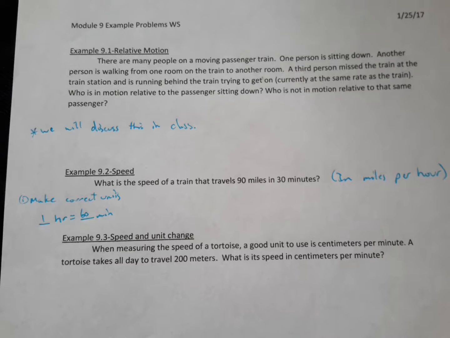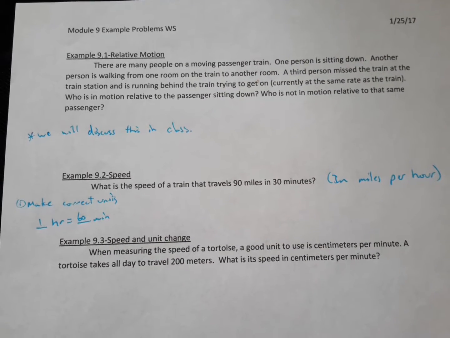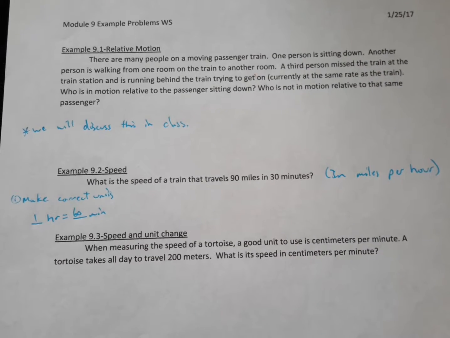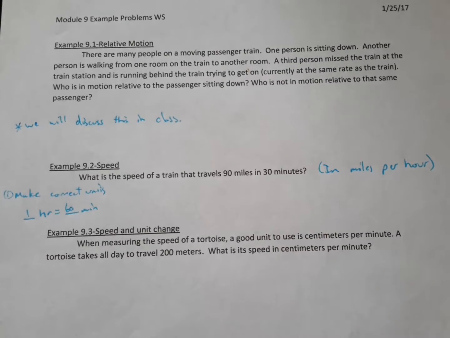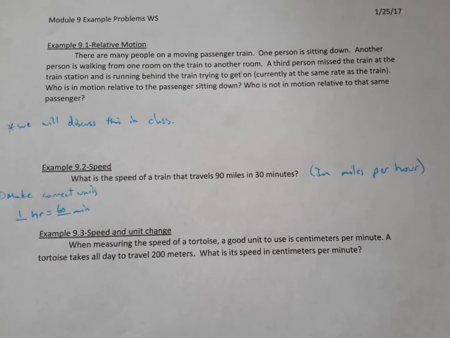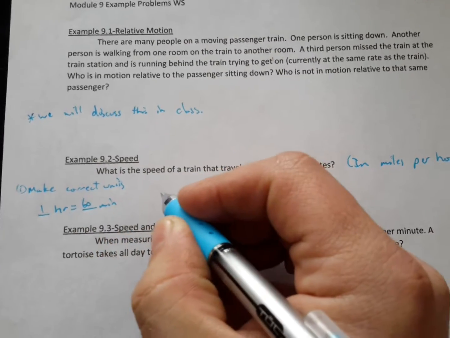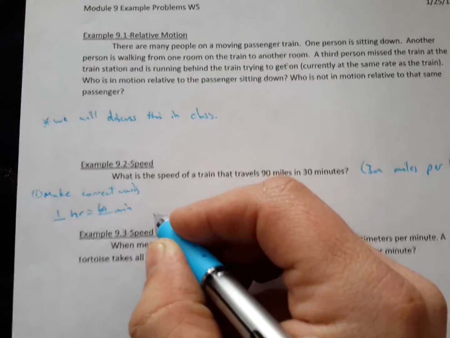The first thing is, I'm going to try not to stumble on my words, but just bear with me. Alright, 9.2 has to do with speed. What is the speed of a train that travels 90 miles in 30 minutes? And I want it in miles per hour, so we're going to have to do one conversion real quick. Bear with me, I'm trying to hold this and do this all at the same time.